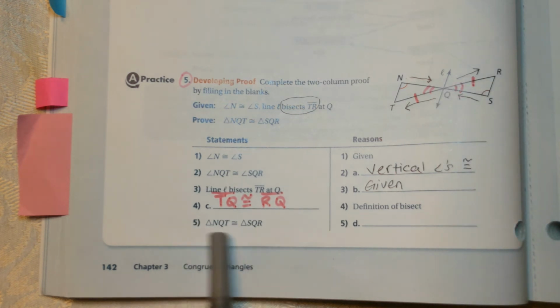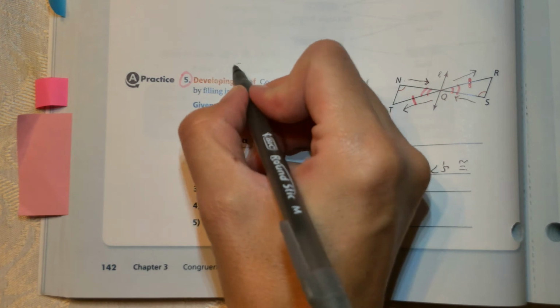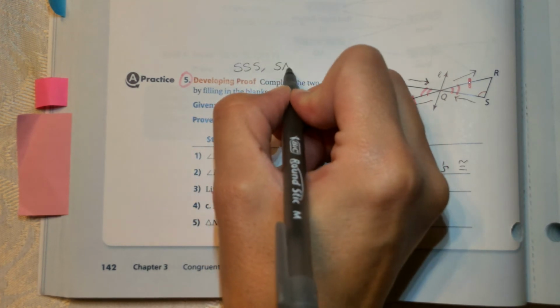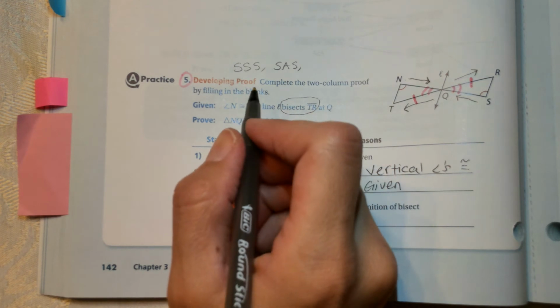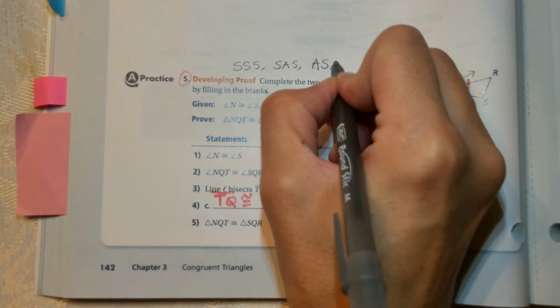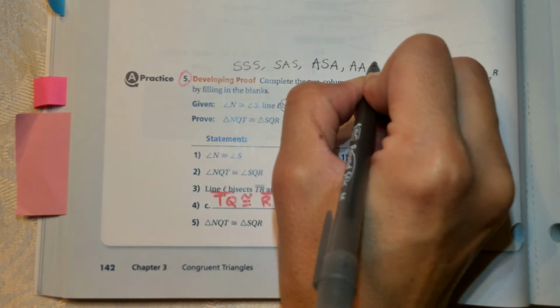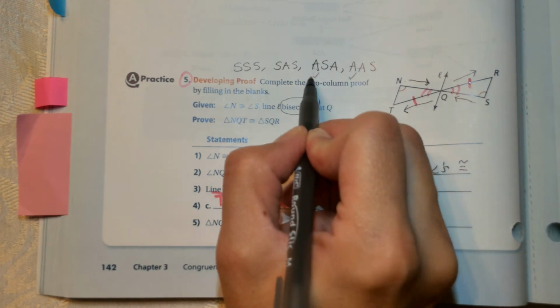We've got the triangles congruent. So let's see, why are they congruent? When we are proving triangles congruent, we have side, side, side, side, angle, side. Did we just do angle, side, angle? And then angle, angle, side. That's what we just took notes on today. So it's one of those ones.